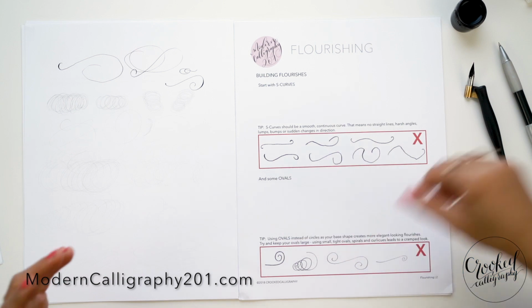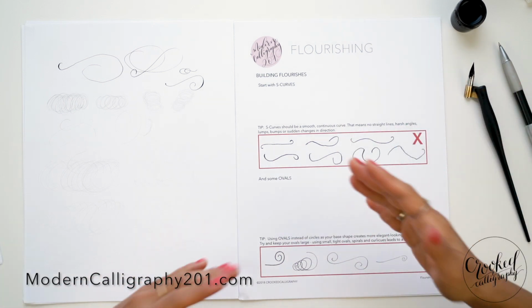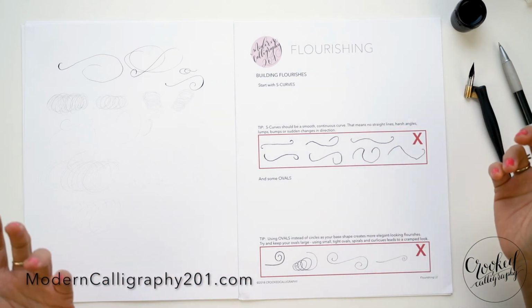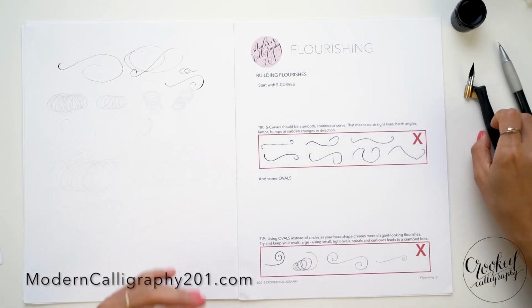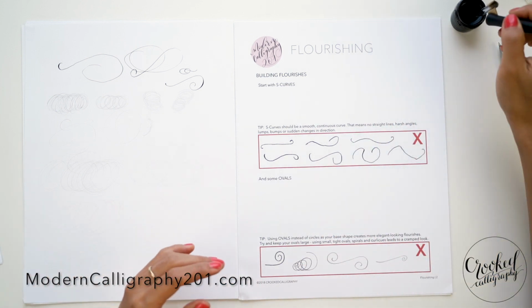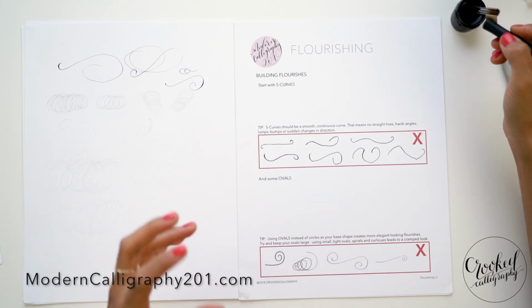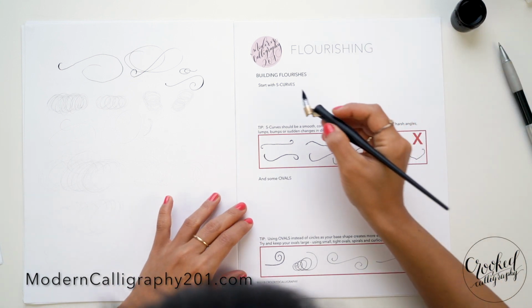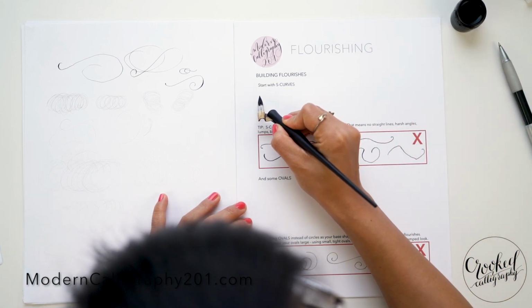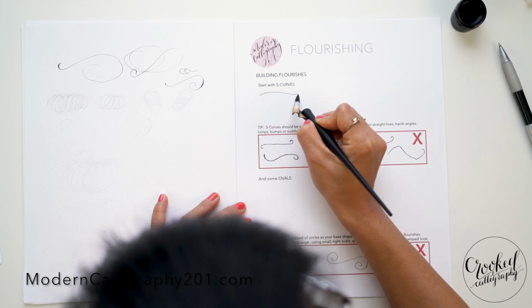Combine them together and get more and more elaborate, but you start with these basic shapes, kind of like letters, right? And you really can make a bunch of different kinds of flourishes with them. So the first fundamental shape we're going to start with is an S curve. And I'm just going to make a really shallow one to start with.